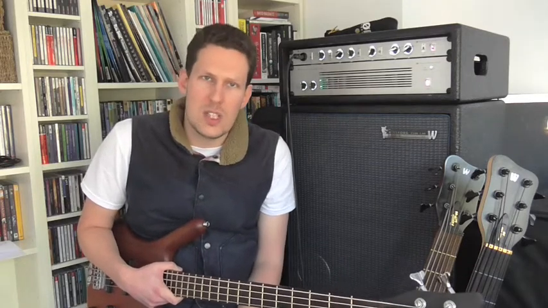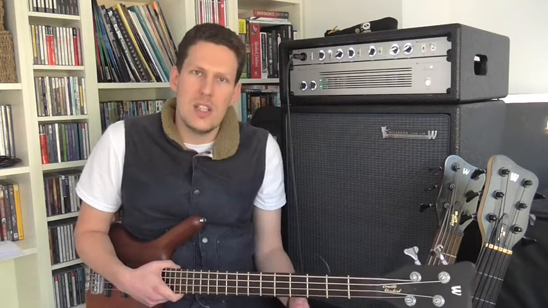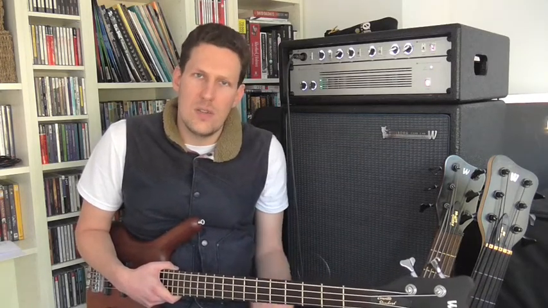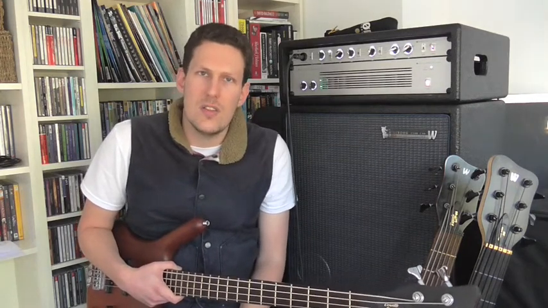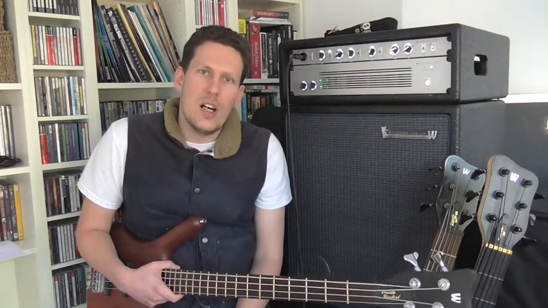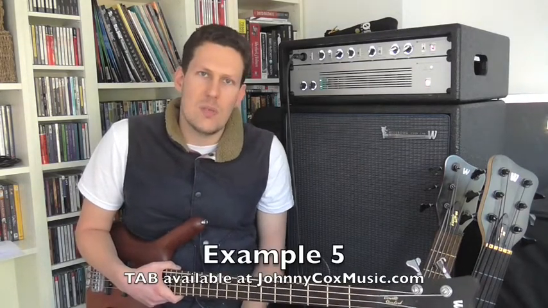So I can't possibly hope to give you a complete list of all of the different chord extensions that we can use. So I'm just going to give you a few examples of chord extensions that sound nice on the bass, and I'll leave you to work out some of the rest for yourself. So in example 5, I'm just playing some alterations and some extensions that I use on a 4-string bass.